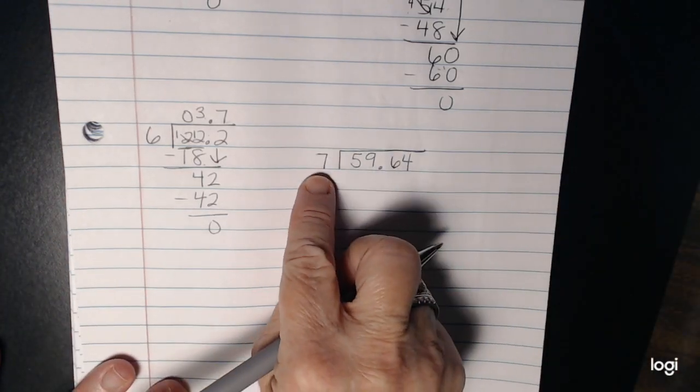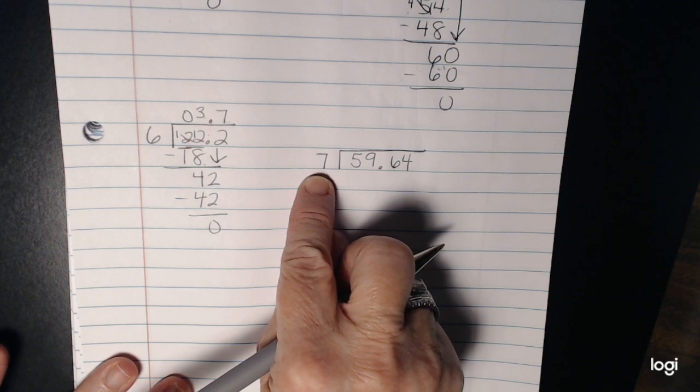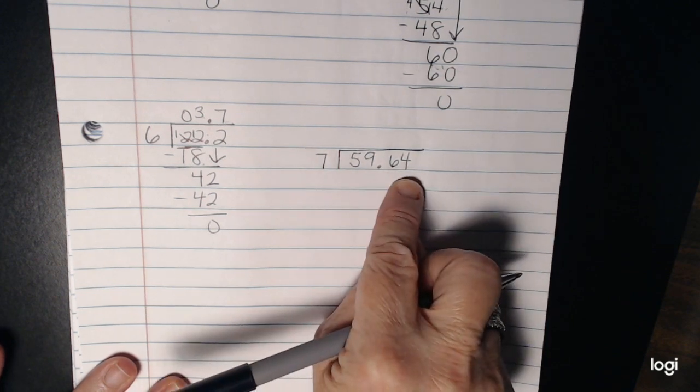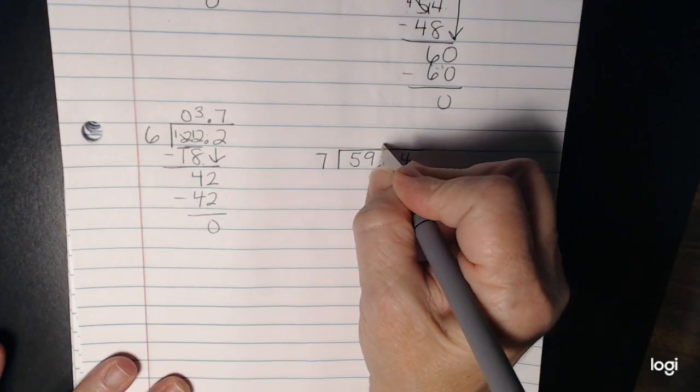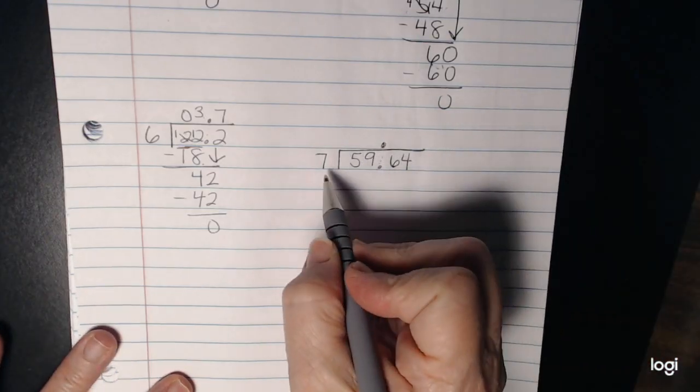All right, let's see. There is no decimal. Some of you already started ahead, which is great. There is a decimal here. All we do is carry it straight up. Now we're going to divide.